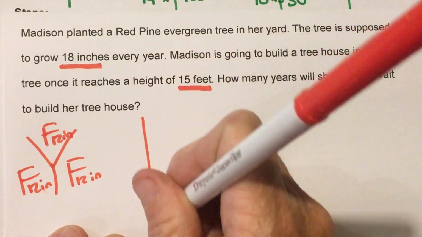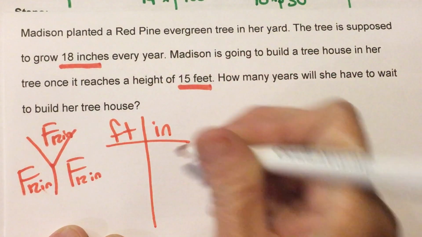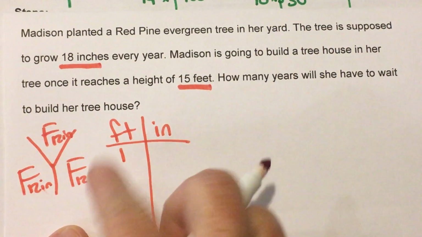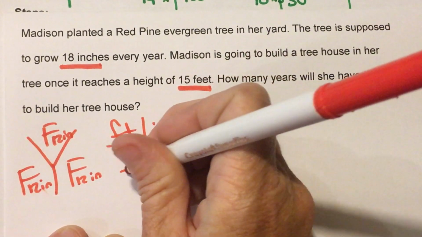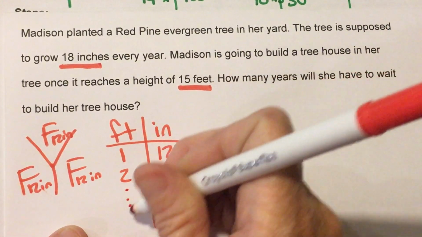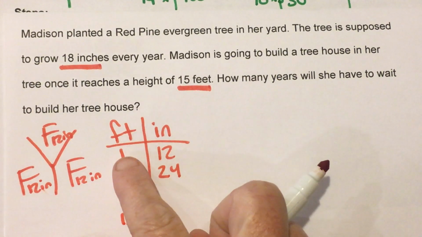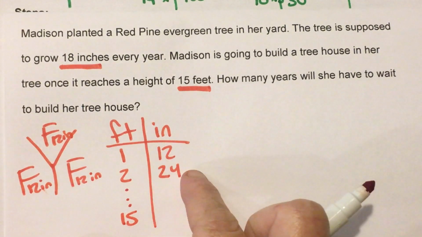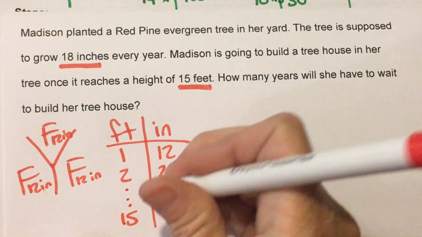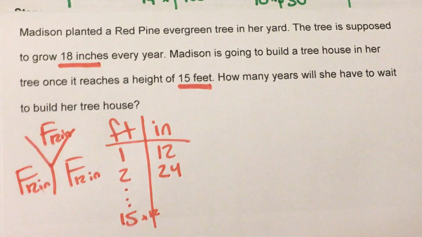Okay, so my table, I either need to change inches to feet or feet to inches. I think I might change feet to inches. So I know 1 foot is the same as 12 inches. 2 feet is 24 inches. I need to get all the way to 15. So what's my pattern here? Well, 1 times 12, 2 times 12. So I know it's going to be 15 times 12.